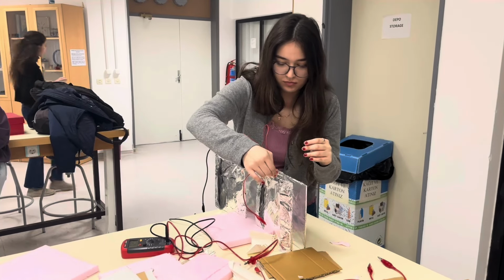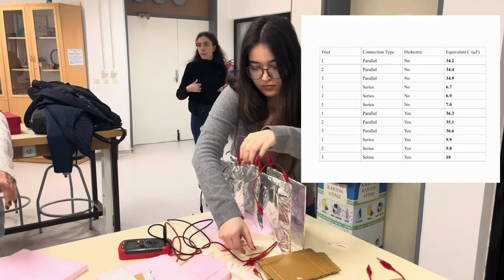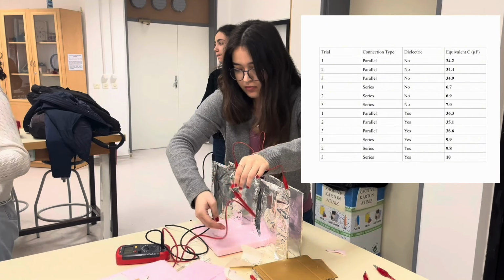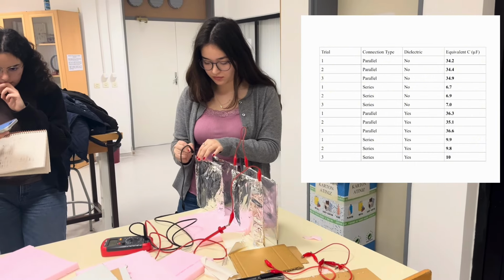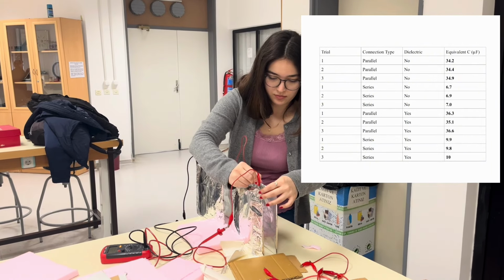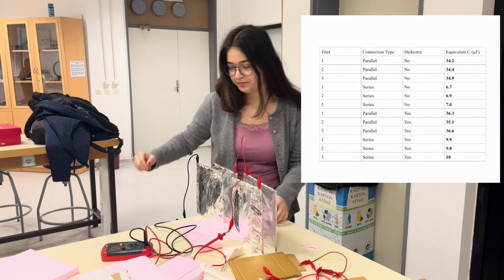Then I measure the equivalent capacitance for each of the series and parallel configurations, and I do all of those steps 3 times in order to reduce errors, and then I'm taking the average as the result.